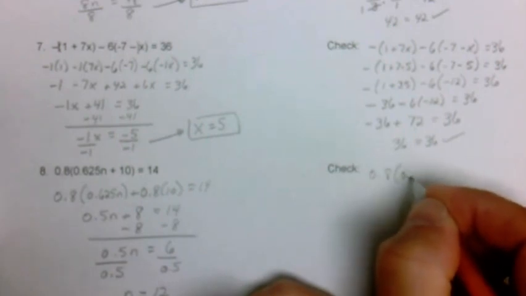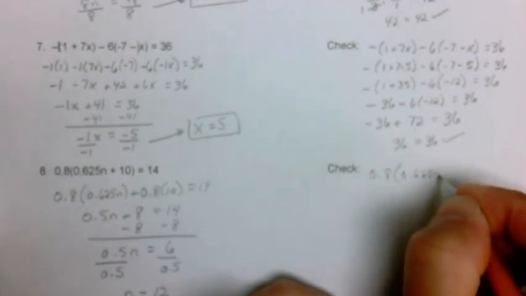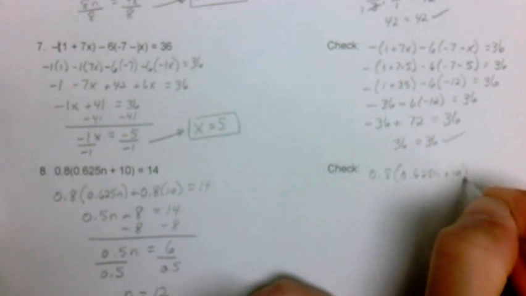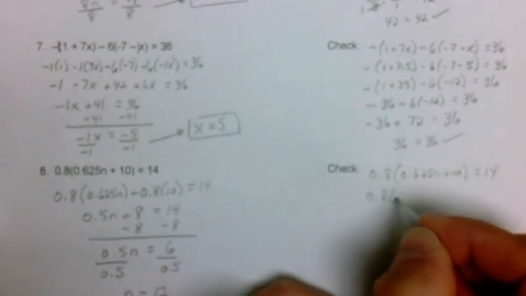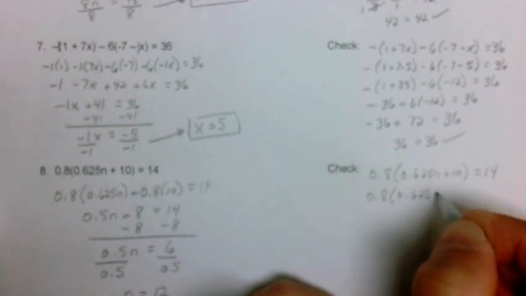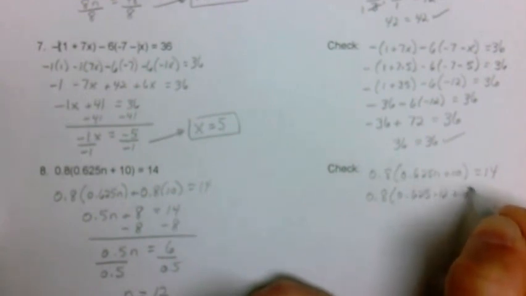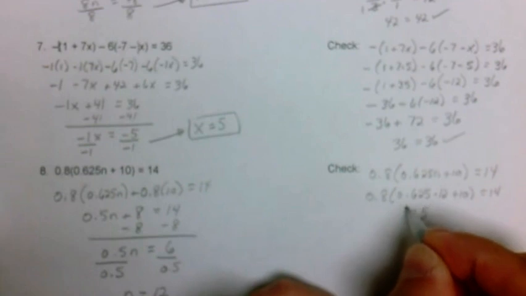8/10 times, in parentheses, 625 thousandths n plus 10 equals 14. Replace the n with a 12. And now in the parentheses, we are going to do the multiplication before we do the addition. 625 thousandths times 12 becomes 7 and 5/10.